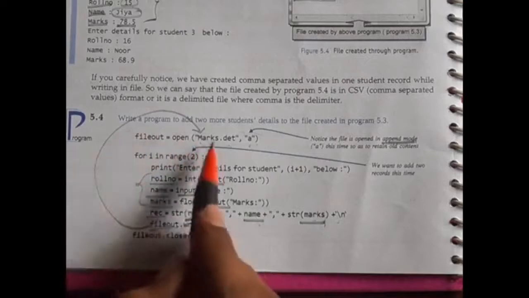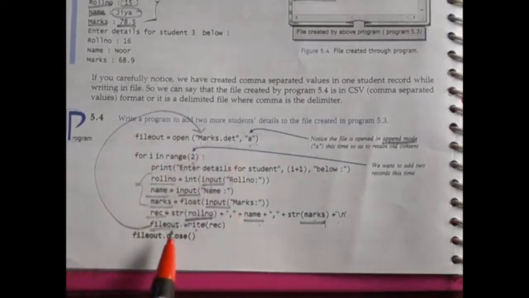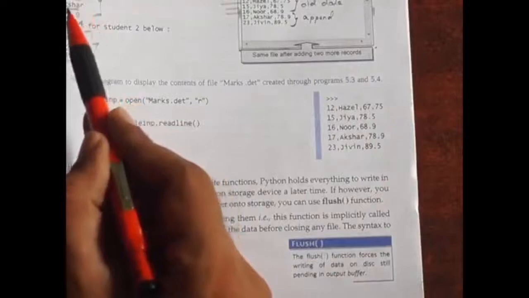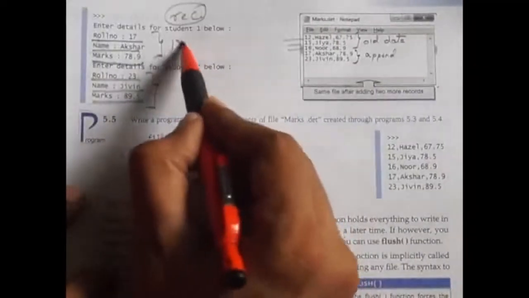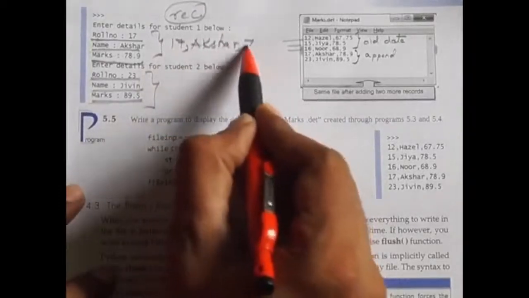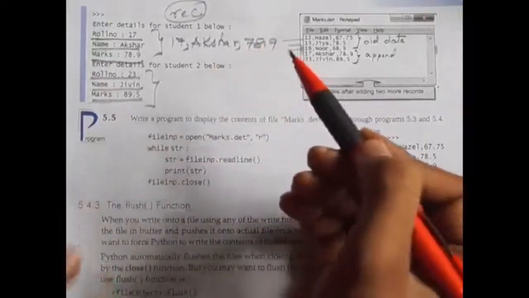Then what is called file out? File out is nothing but marks.det. In marks.det something is going to be written. What is that? In rec, what is there now? That thing will be written in file out. Okay, fine. So listen, because of the rec statement, this 17, comma, akshar, comma, 78.9.